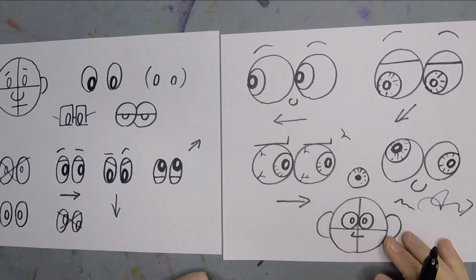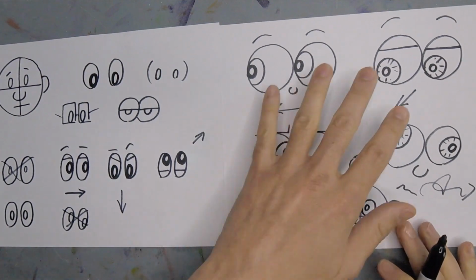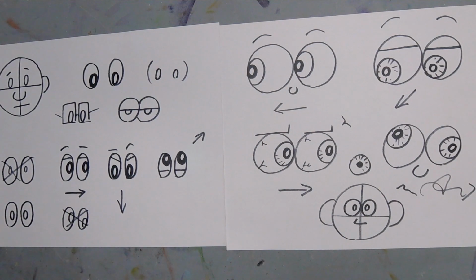And I want you guys to experiment with this stuff, okay? And kind of see where it takes you. So that would be your basic eyeballs when it comes to your cartoon characters and kind of seeing what you can do with that.